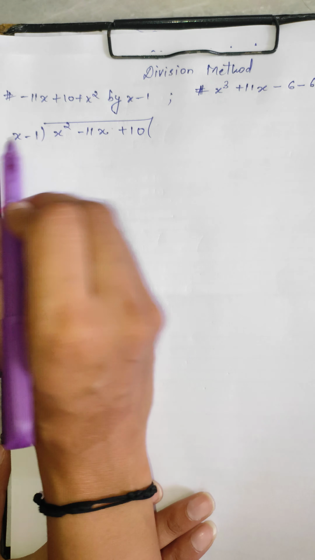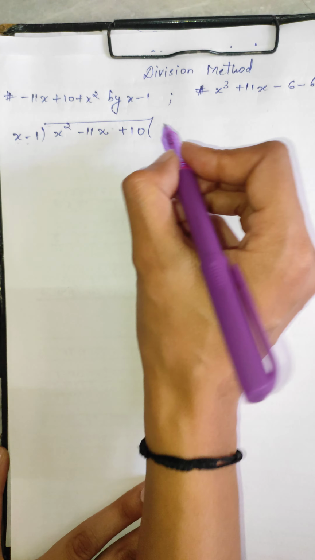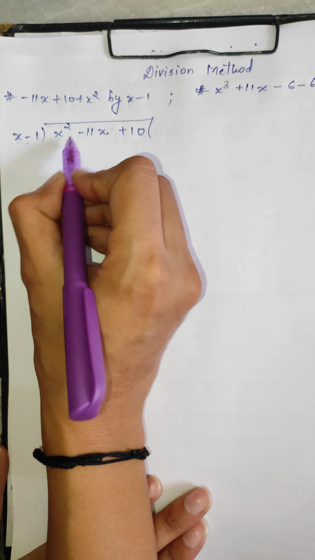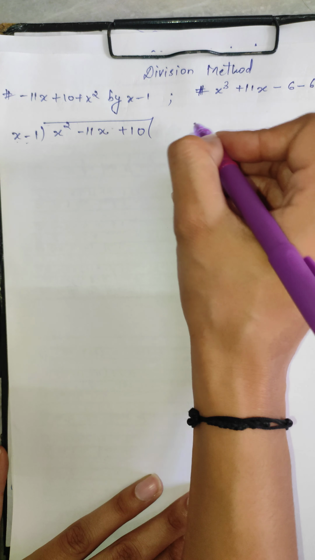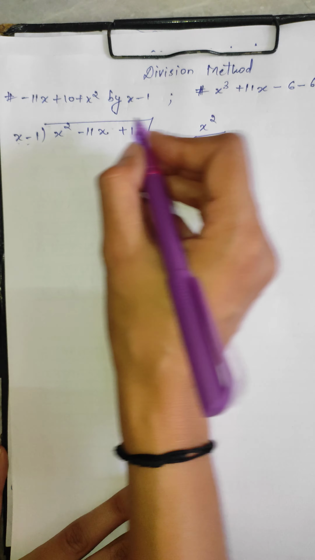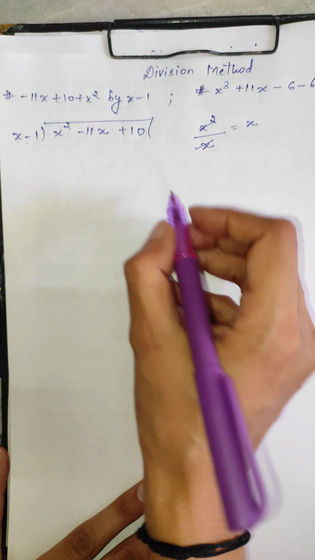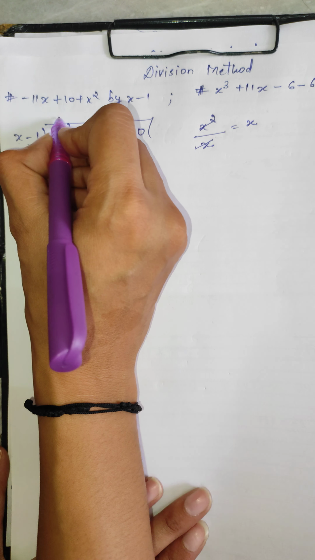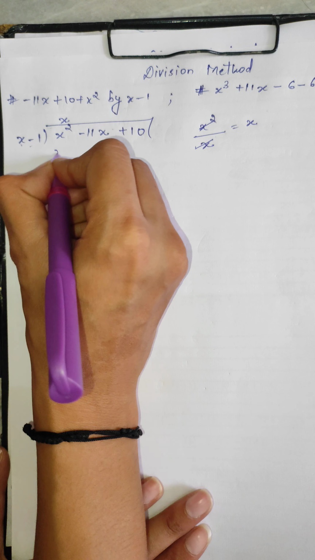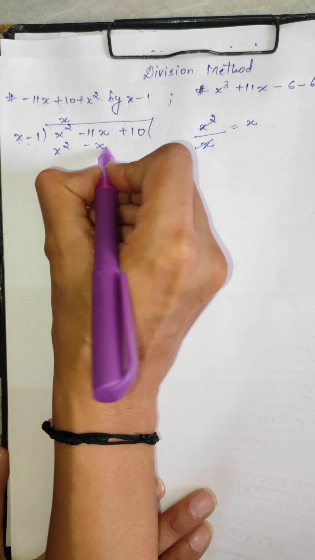Here this is a quadratic polynomial and here it is a linear polynomial. Now we need to divide this, so sometimes it doesn't click from which number we need to multiply so that we obtain x square. So now we will take the first leading term x square and divide it by the first term of the linear polynomial, that is x, which becomes x. So here we came to know that the first term we need to multiply in the quotient is x. x multiplied by x becomes x square, and x multiplied by minus 1 becomes minus x.